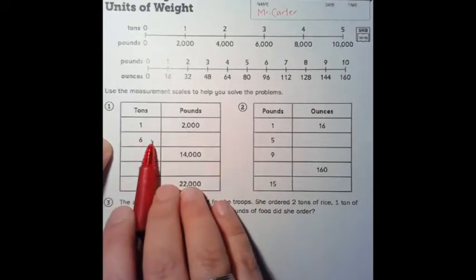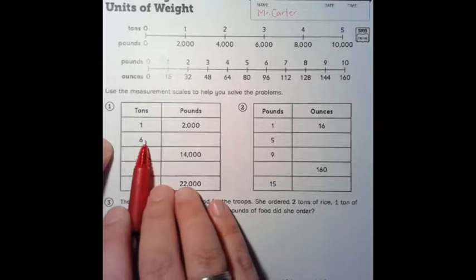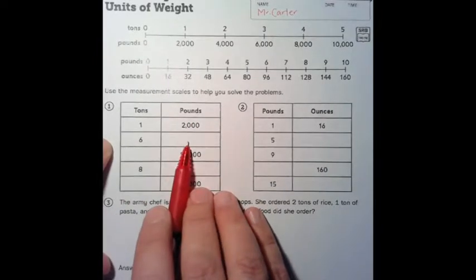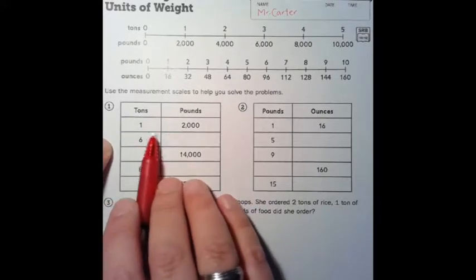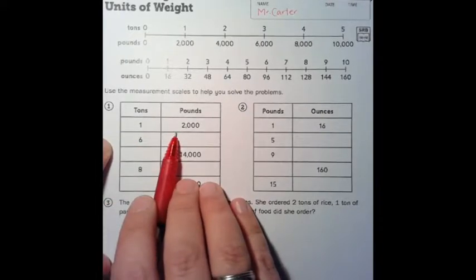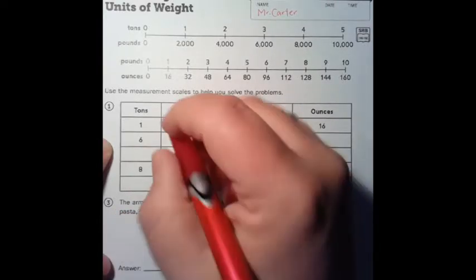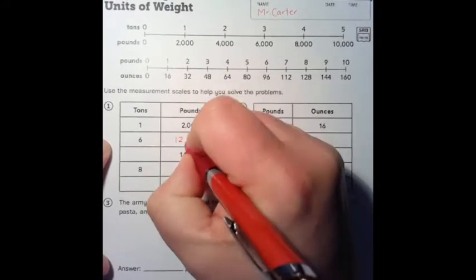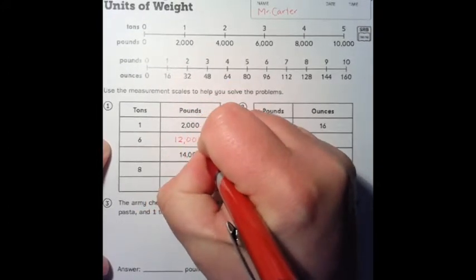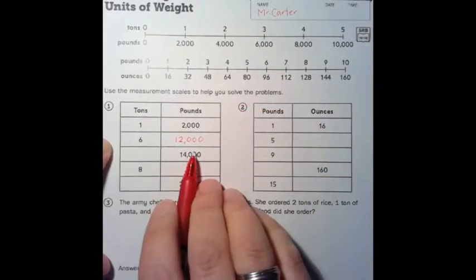So now they're asking us here, if we have 6 tons, how many pounds is that? So I know that to go from 1 ton to 2,000 pounds, I have to multiply by 2,000. So if I do that, it's going to be 6 times 2 is 12. But again, since it's 2,000, we've got to add our 3 zeros because it's an extended fact, so that would be 12,000.